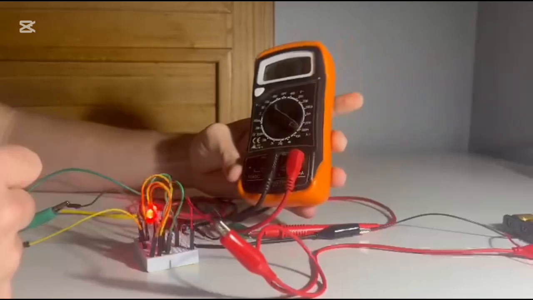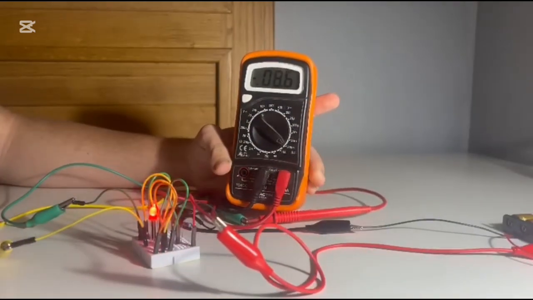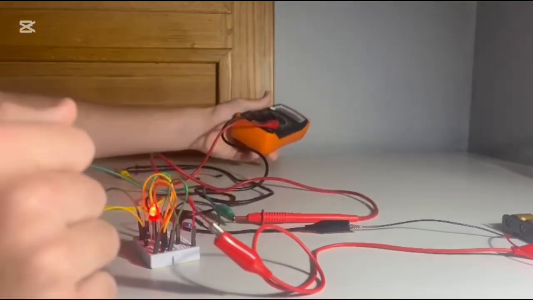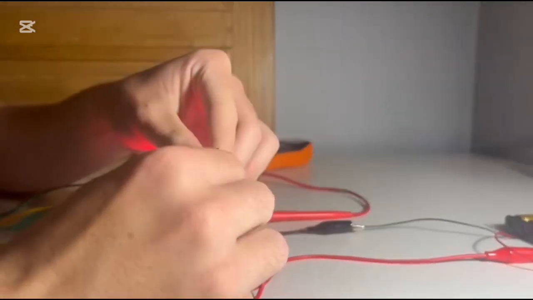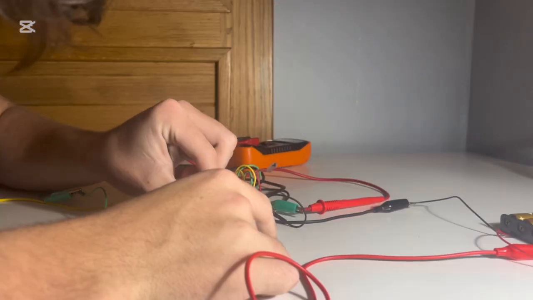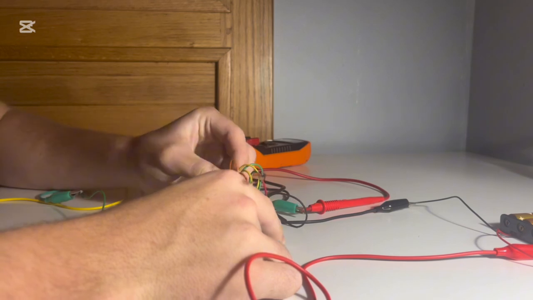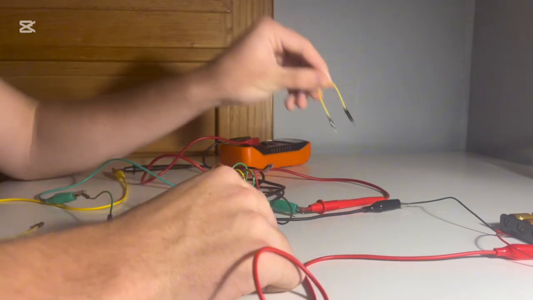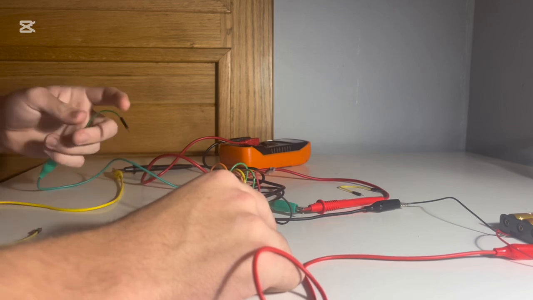The ammeter is now connected with a maximum rating of 100 milliamps, and we can see that the current reading is 8.6 milliamps in the orange branch. Now disconnect the ammeter and put it in series in the yellow branch to measure the current flowing through the second LED. Okay, so now we have current flowing through both branches of our circuit.